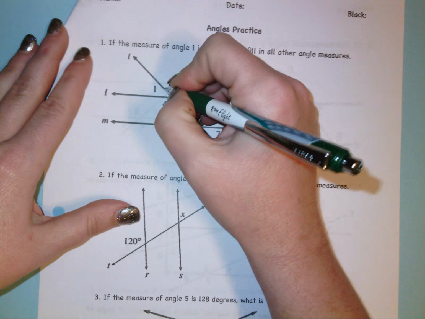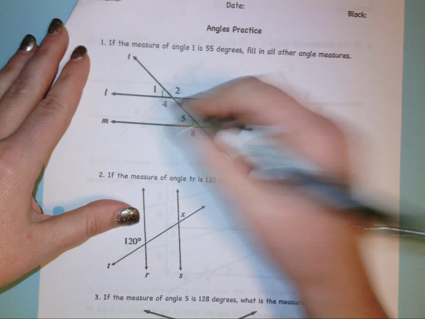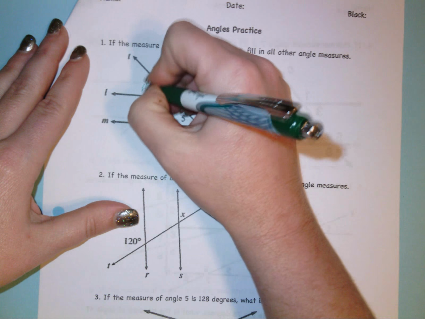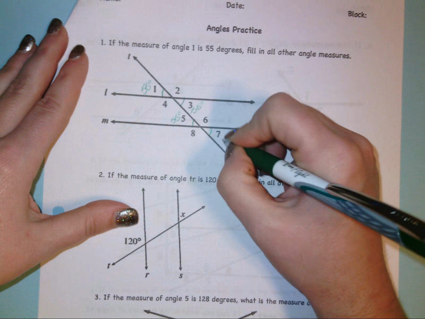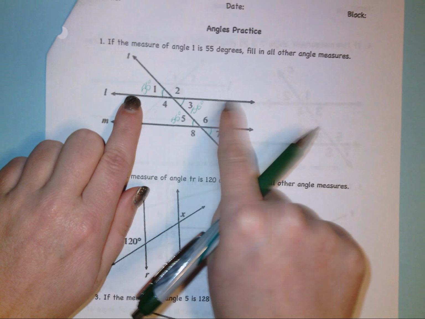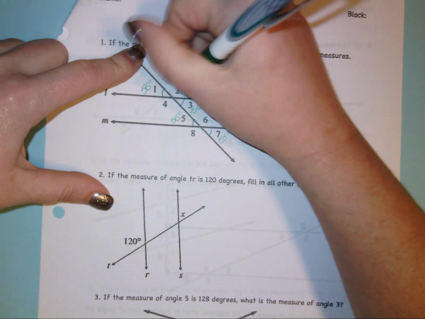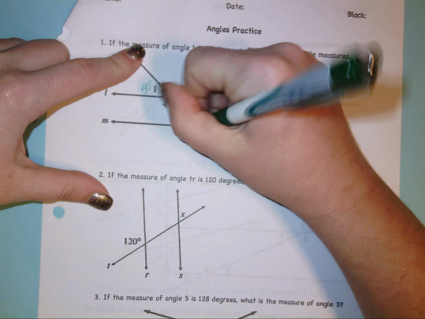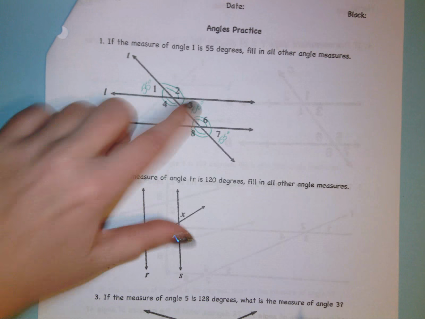Now, what you have to remember, vertical angles are equivalent. So 1, 3, 5, and 7 are all equal. So if we know that angle 1 is 55 degrees, then angle 3 is 55 degrees, 5 is 55 degrees, and 7 is 55 degrees. Well, since these make a straight line right here, and these make a straight line this way, these are also going to be vertical angles. So 2 and 4 are equivalent, and 6 and 8 are equivalent. So 2, 4, 6, 8 are equal, and 1, 3, 5, 7 are equal.